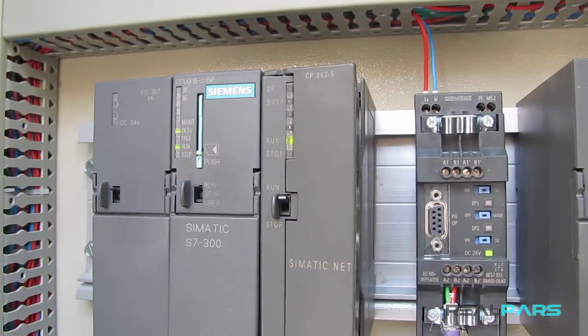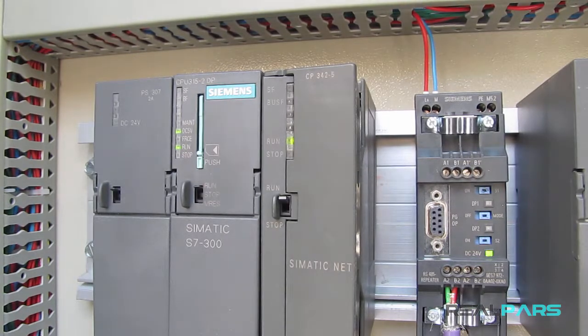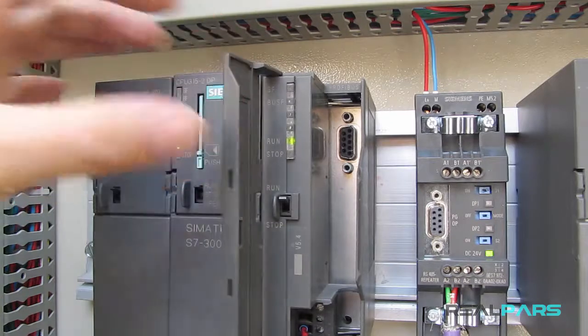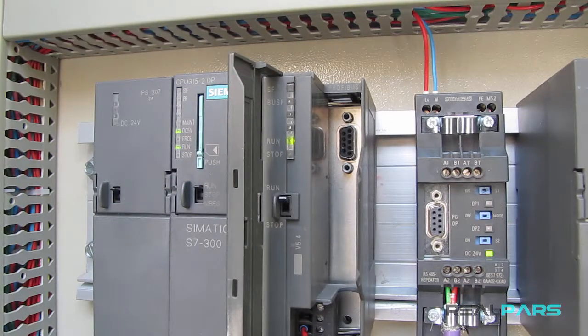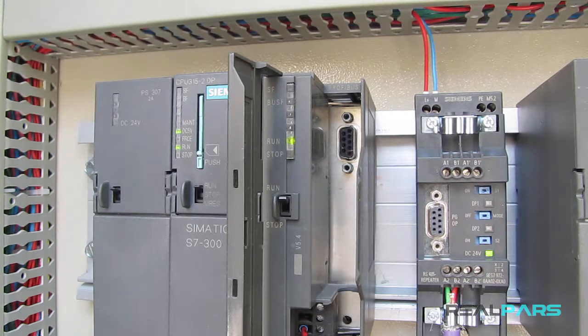In this case, we can use a module called Communication Process, or CP for short. Now, what does this module do? This CP module provides us with a bunch of extra ports on top of the ports we already have on the CPU. If you see here, we use a CP module that has a DP port on it.